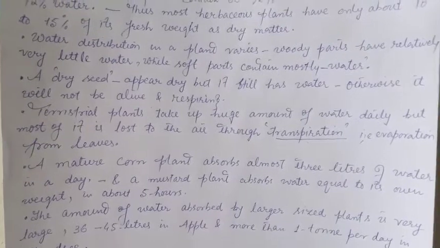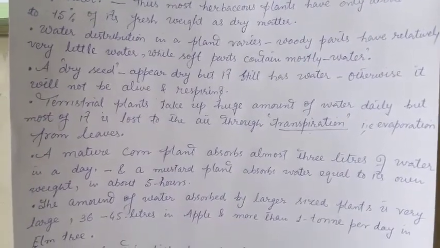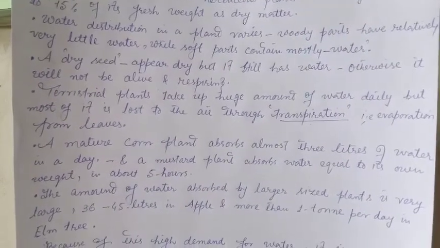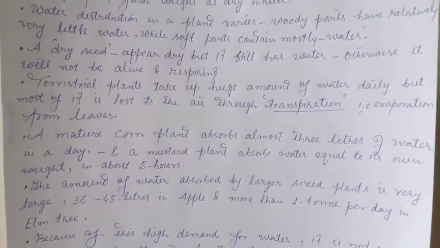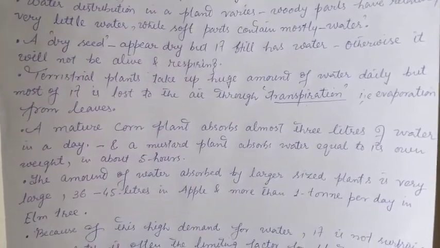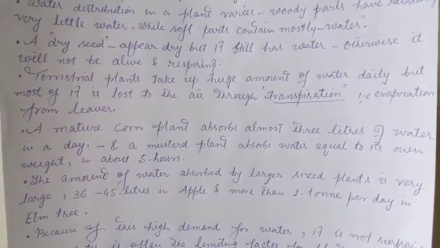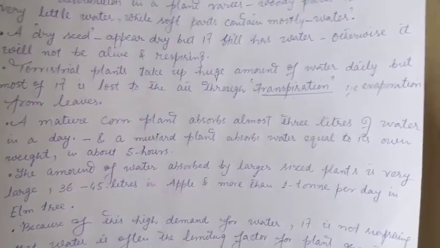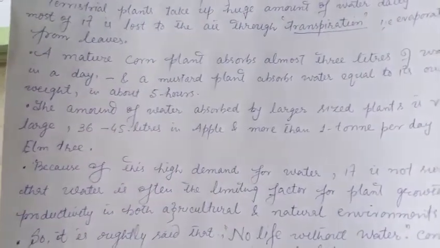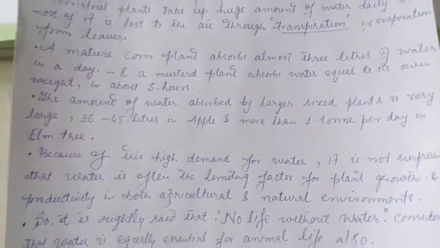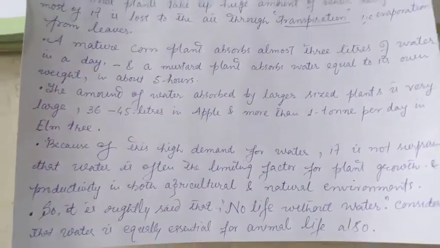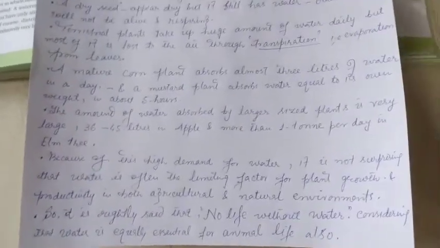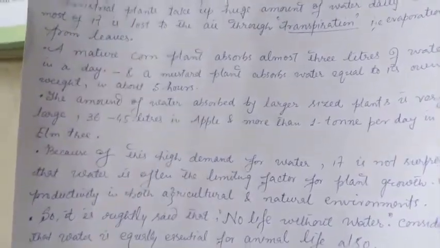A mustard plant absorbs water equal to its own weight in about 5 hours. Larger plants absorb very large amounts: 36 to 45 liters in mature apple trees, and more than 1 ton per day in an elm tree.